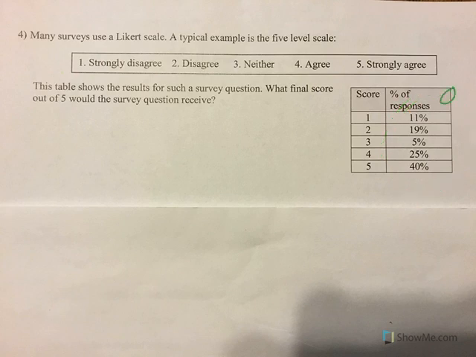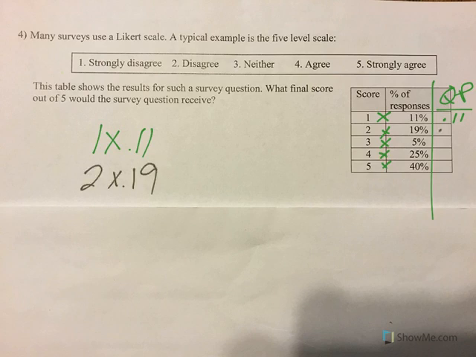So let's go ahead and get ourselves a quality point column. Remember, quality points are found by taking the value multiplied by the weights. And these weights are basically the percent of responses. So remember, all of these percents we've got to change to a decimal. So 1 times 0.11 gives us 0.11. 2 times 0.19 gives us 0.38.